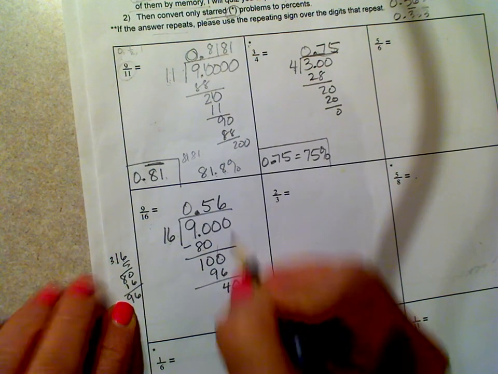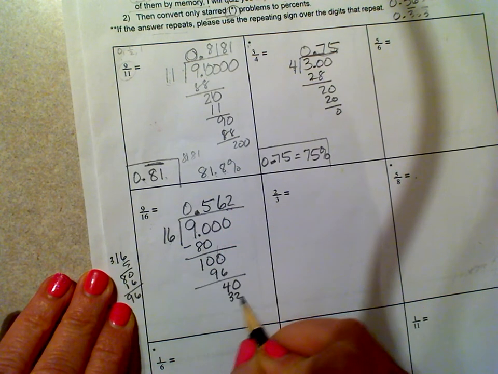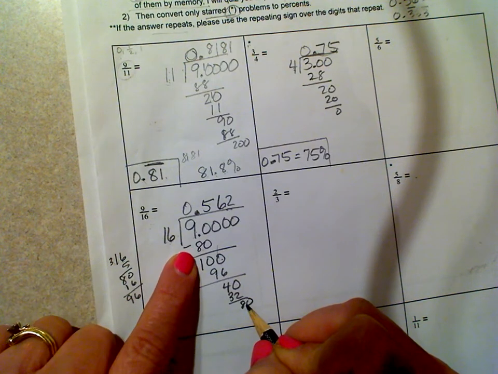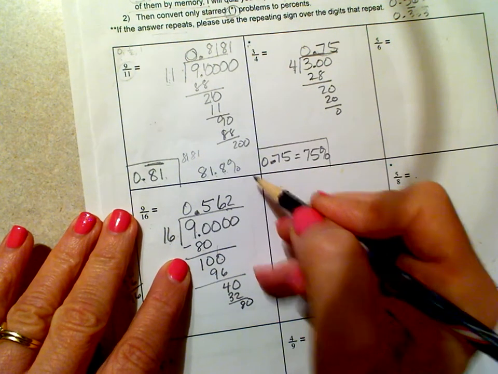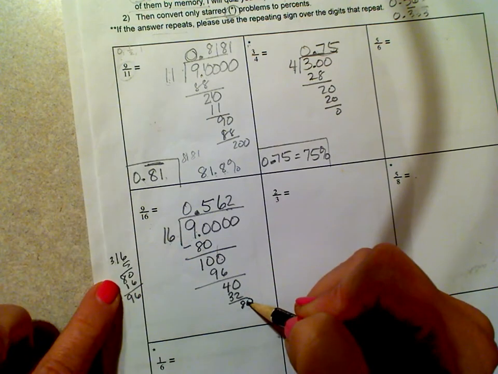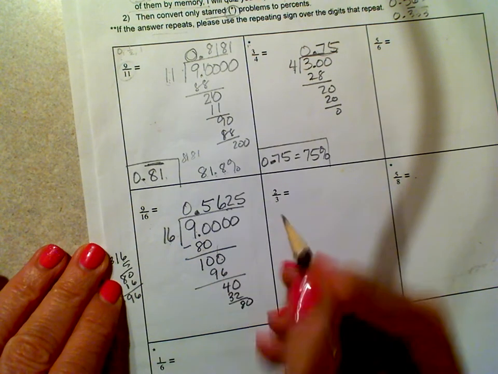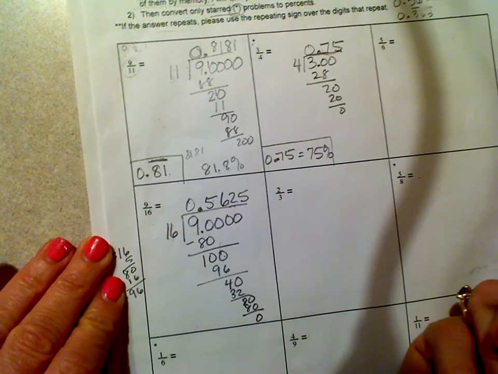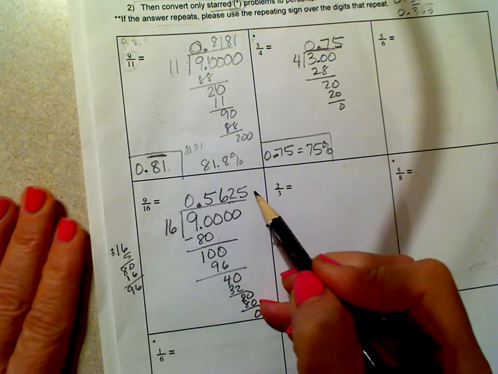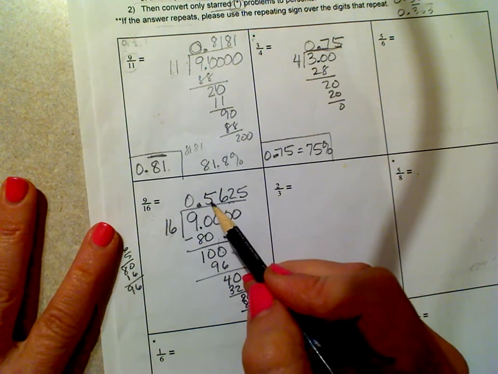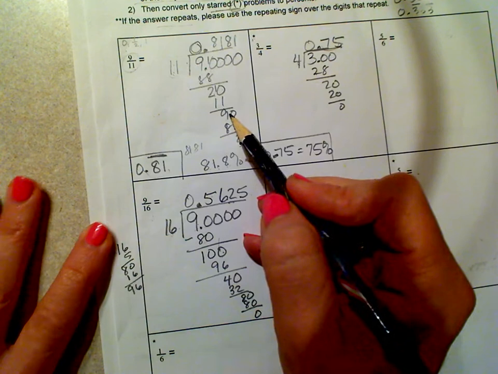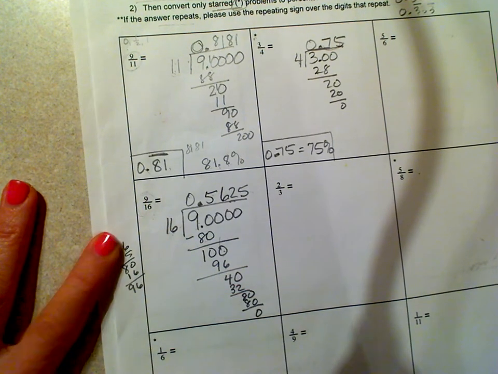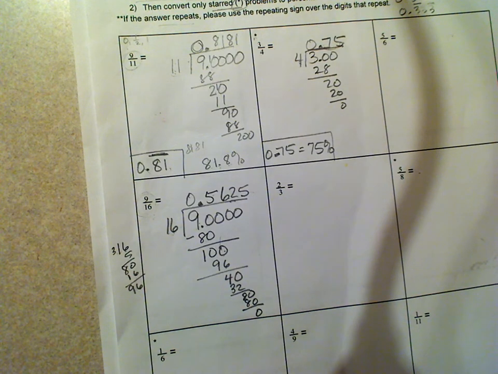16 into 40 is going to be 2. 32, that's going to be 8. Look at that. It's not even repeating yet. So 16 into 80 is 5. So sometimes we have to go maybe 4 spaces for it to terminate. So in this case, this terminated. And in fact, all your fractions here, all of them are going to be terminating or repeating of some sort.